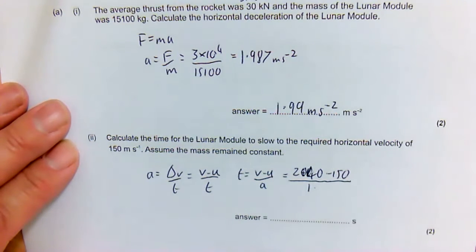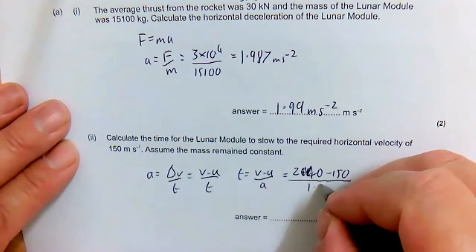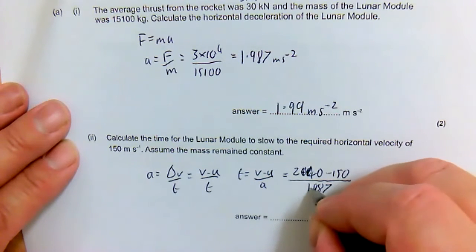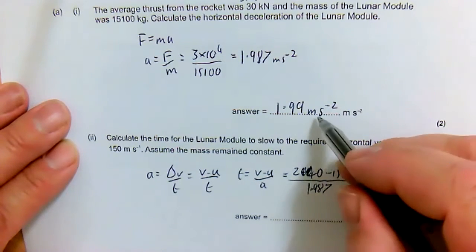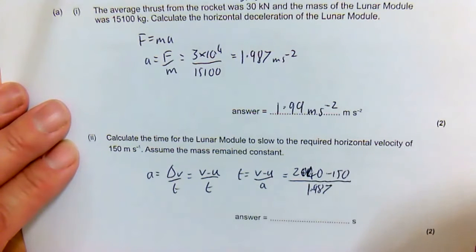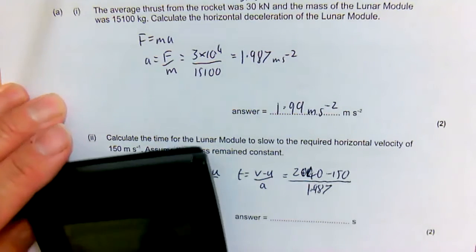Well, I'm going to say 1.987. Okay, I'm just going to use a slightly more precise number. It's quite all right to use that one. That's absolutely fine. Remember, you're marked on your understanding of physics, not on what your calculator does, really.